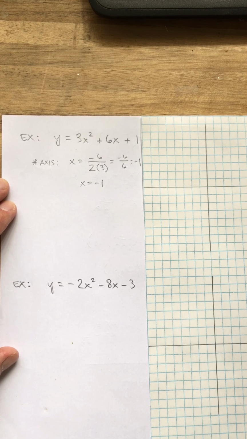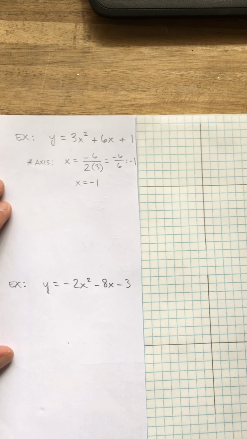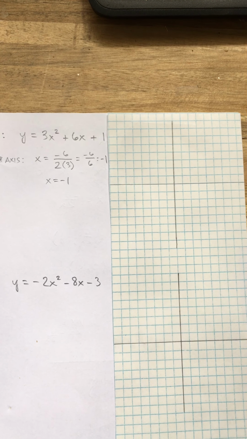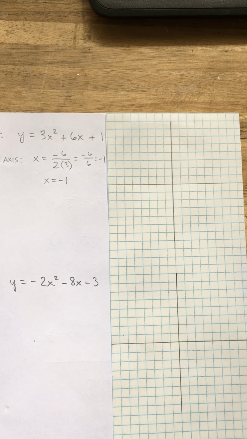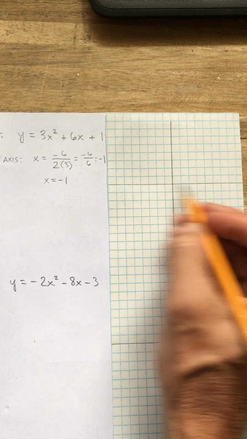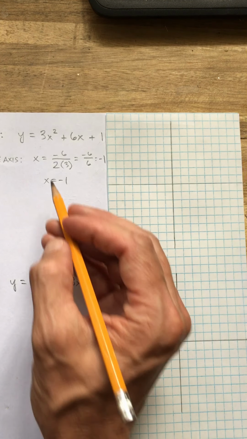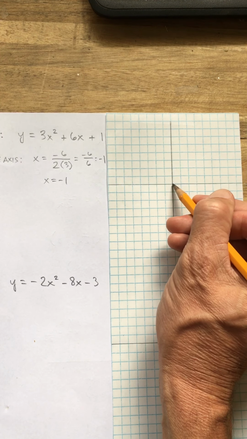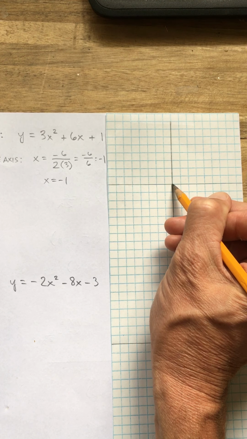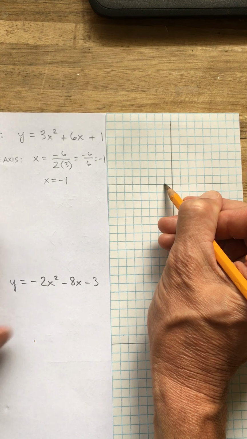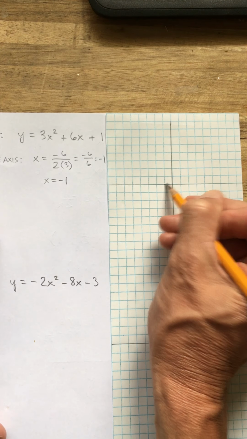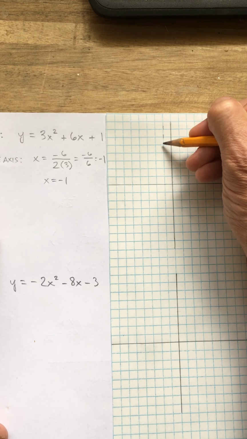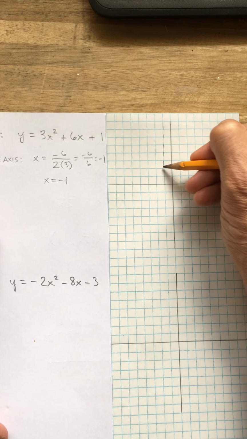There's my axis of symmetry. On the graph, I highlighted the lines there. Here's my x-axis and my y-axis. So if x is negative 1, I'm going to start here at the origin. You go back 1 space in the x direction because it says that x is negative 1, and this is where I'm going to draw my axis of symmetry.